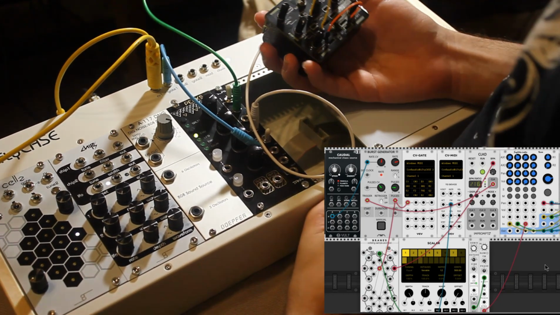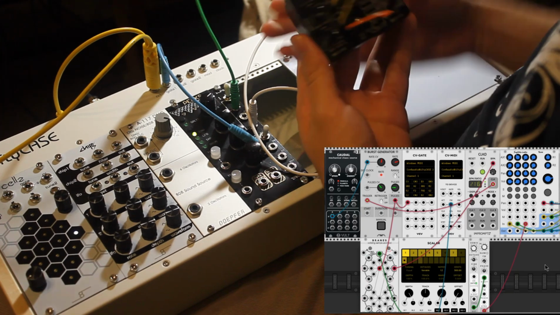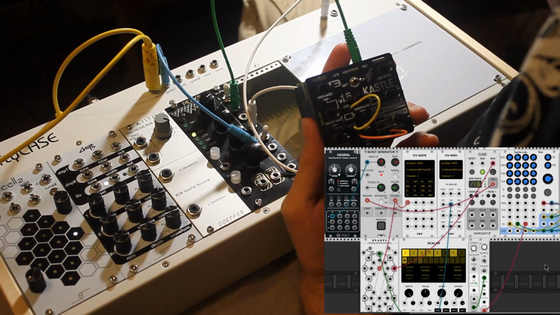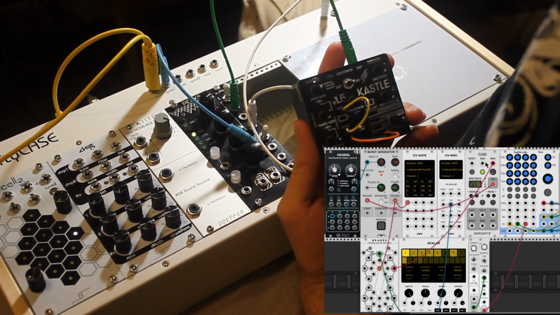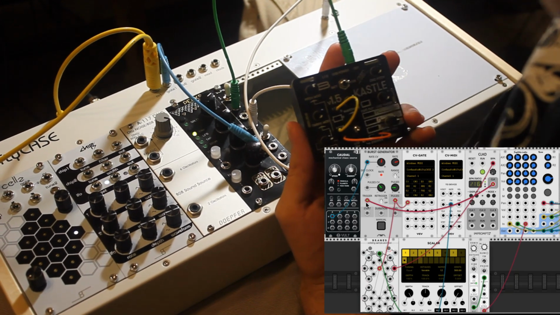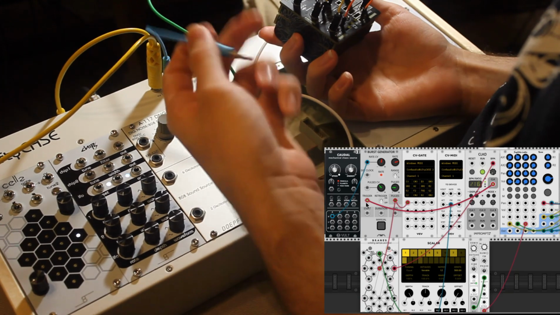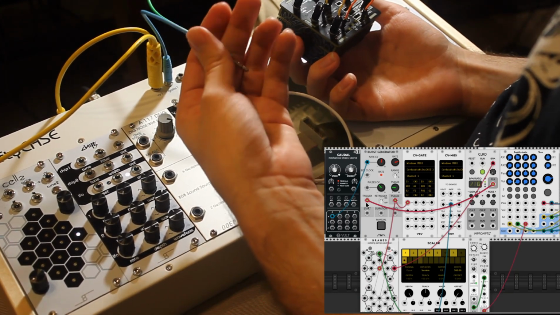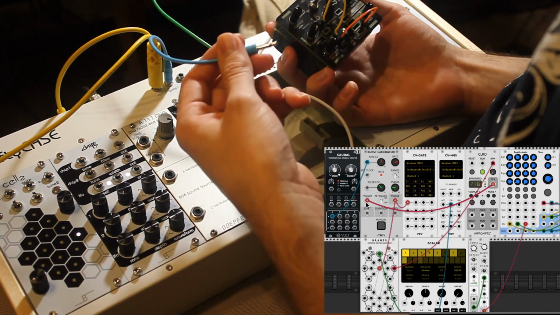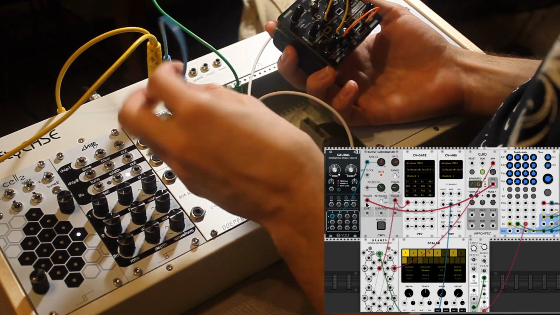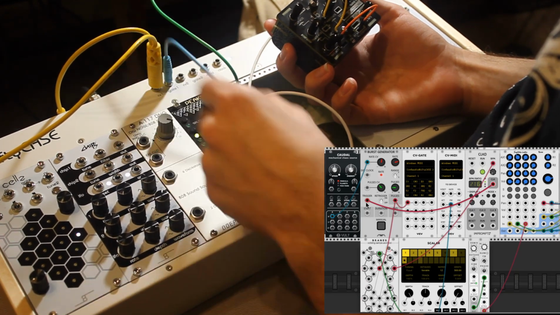So in this patch, I have a lot more going on in VCV here. I'm running a clock into a burst generator, and those pulses by the burst generator are acting as the gate, the volume gate of the Castle. So we're going to get a lot of bleep bloops and percussive tones. Again, the stuff that I really like.